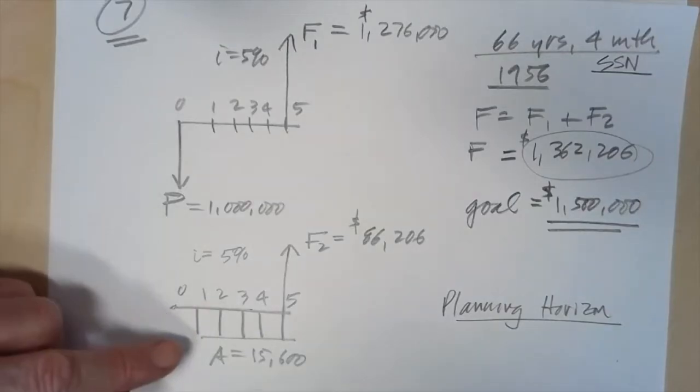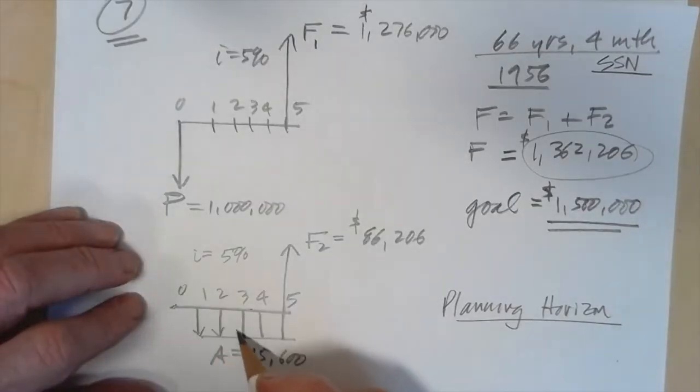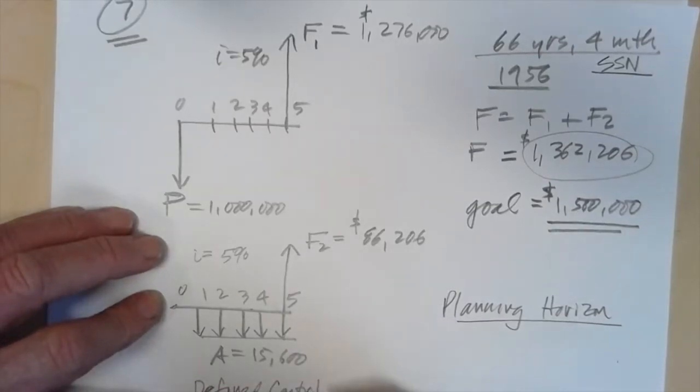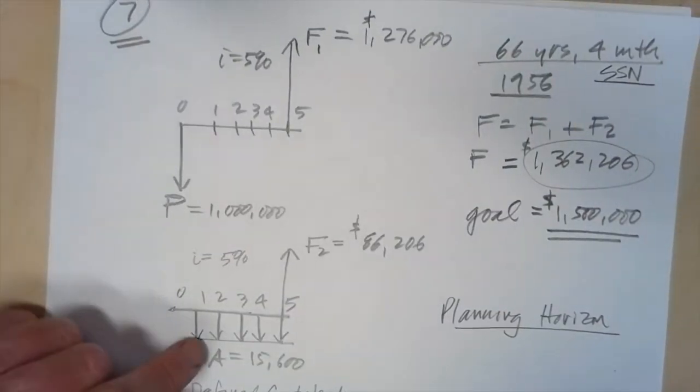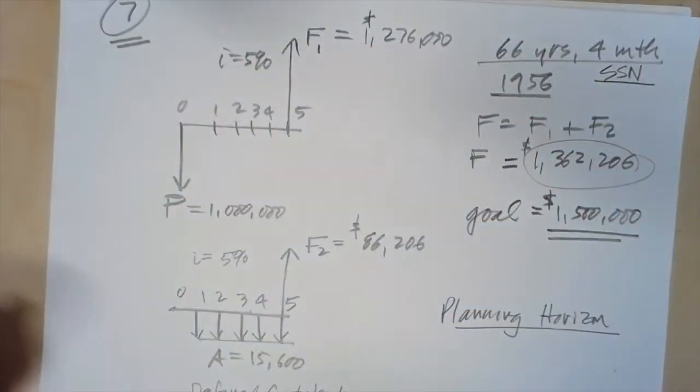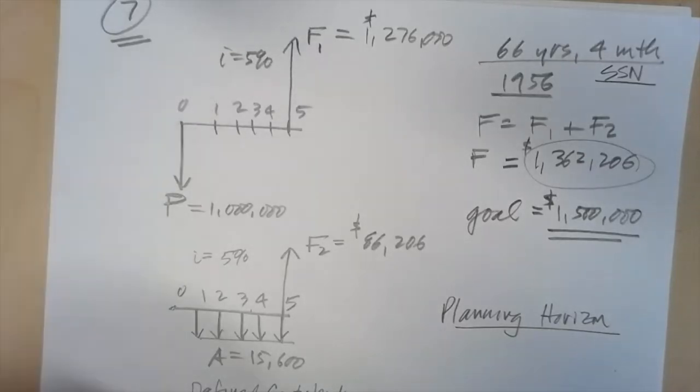Now remember, we talked about this A. If I were to continue with my what is called a defined contribution retirement, $15,600 a year contribution, that would result in another $86,000. Now I'm up to 1.362. I'd really like to get 1.5 million. I will show you later an example of why I would like to get to that. However, if I don't get to it, it's not the end of the world. It's okay. We will be perfectly fine.